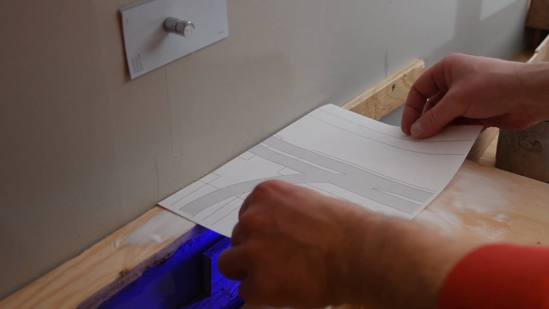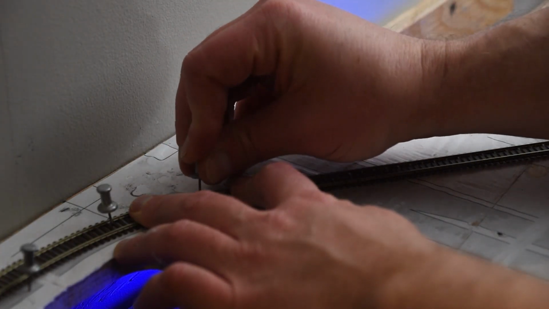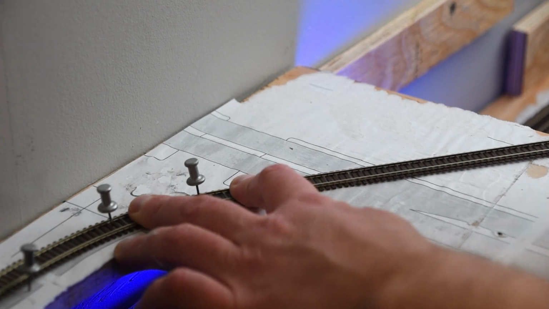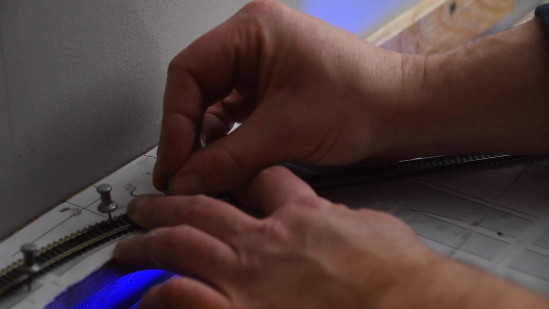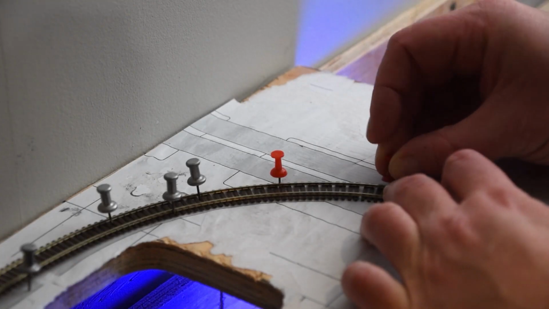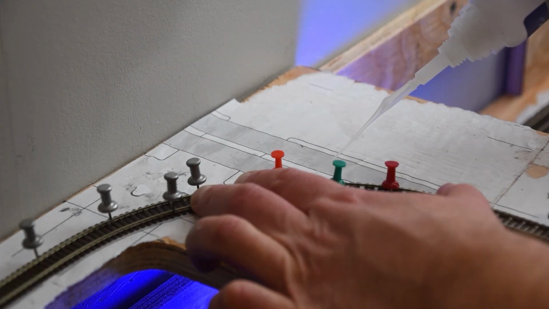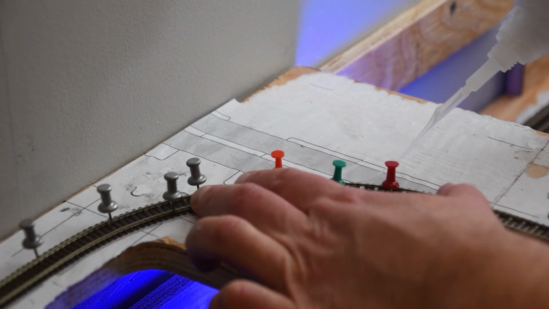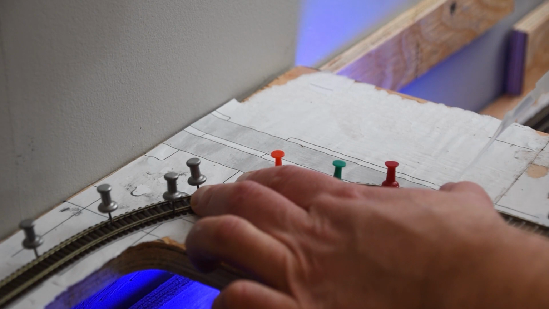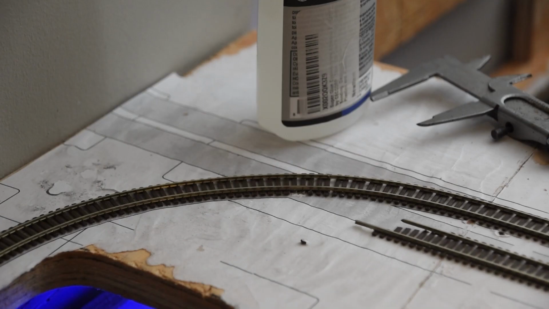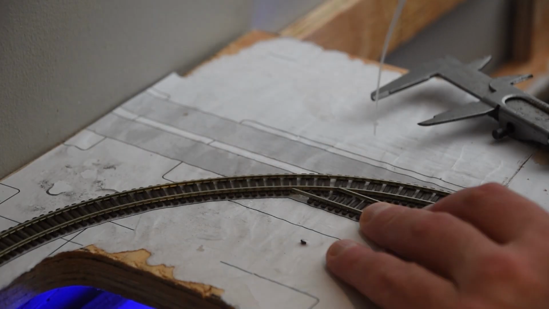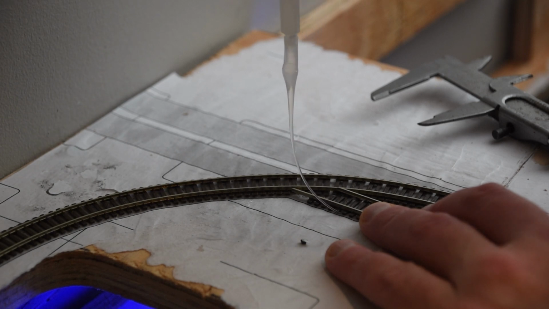I installed code 55 rail, pinning it in place, and then applying super glue and using an accelerant to secure everything quickly. It's super important to ensure a strong bond since my tram can navigate a 6-inch radius curve, which is exactly what I used here, and I certainly don't want the track to let loose.